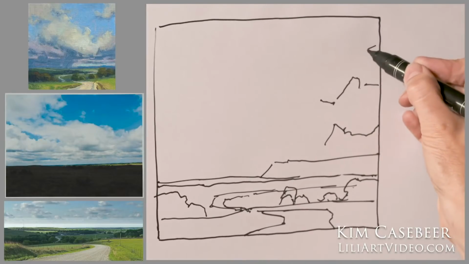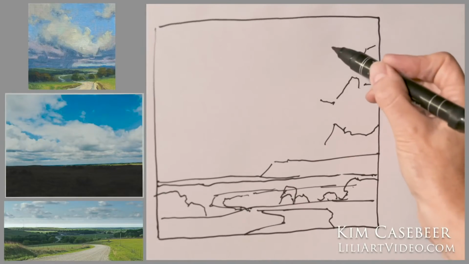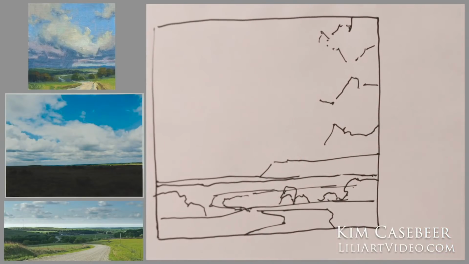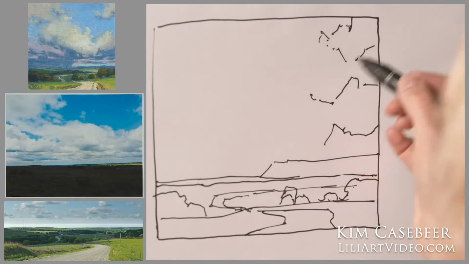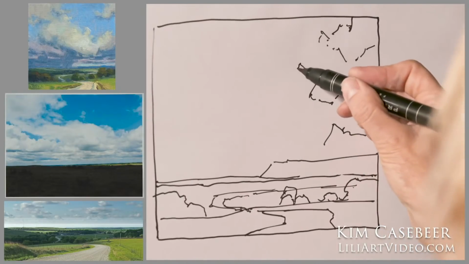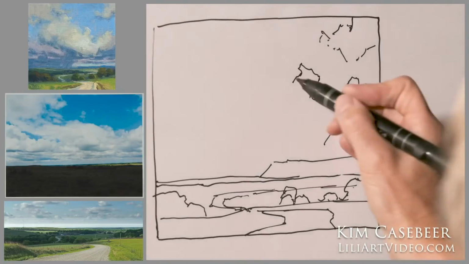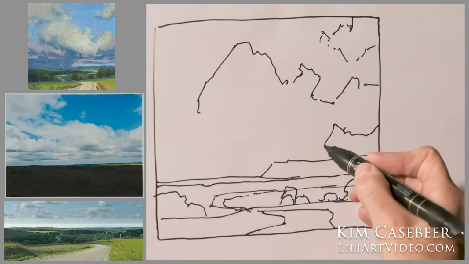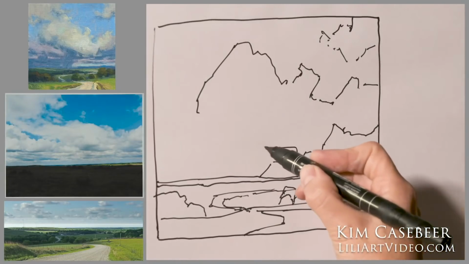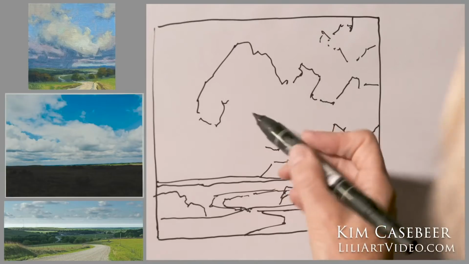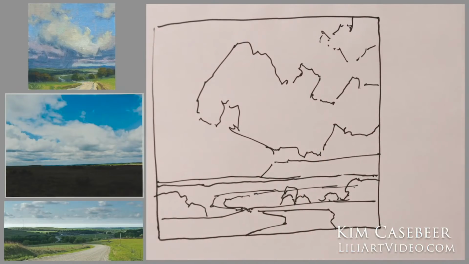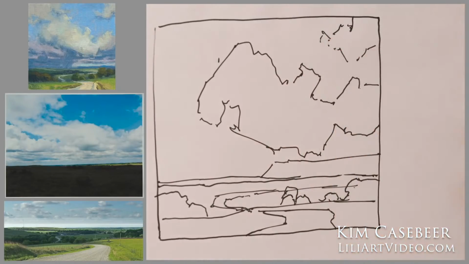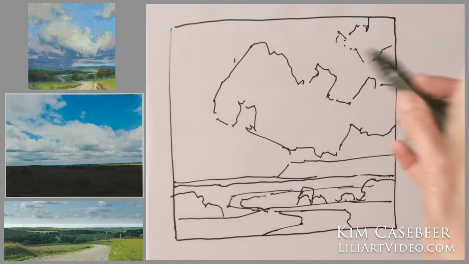And I'm really focusing on trying to create a dynamic composition. So finding variety of line, what direction the lines are going, how is the viewer's eye going to move through the composition. Just sitting back a little bit and looking at the line work.